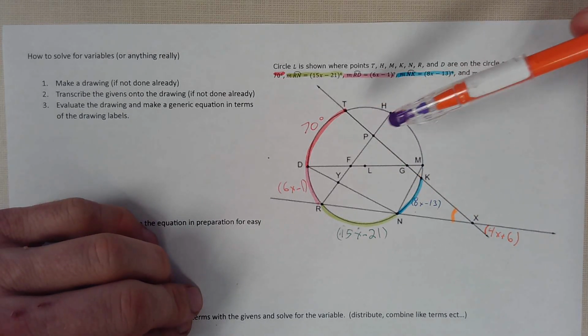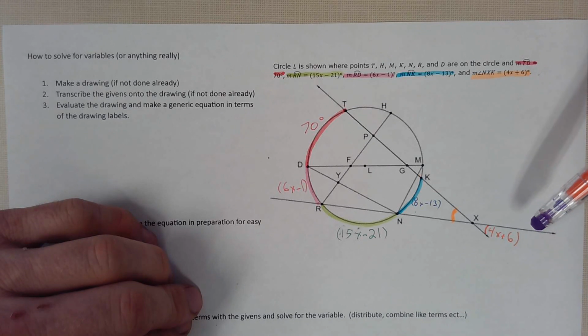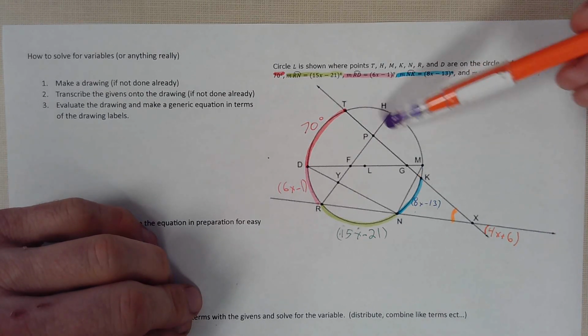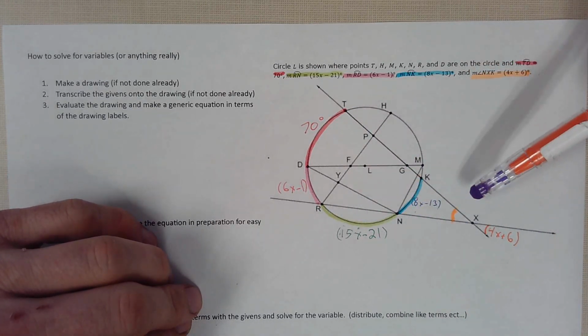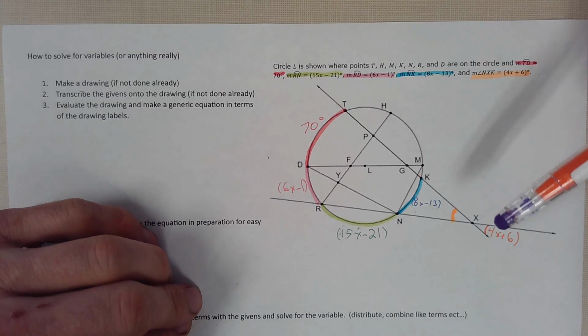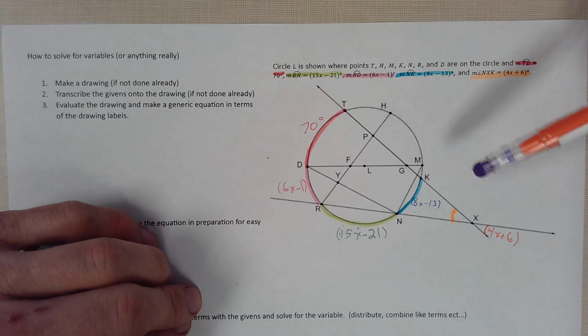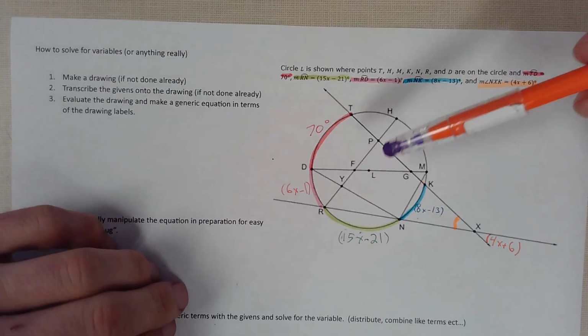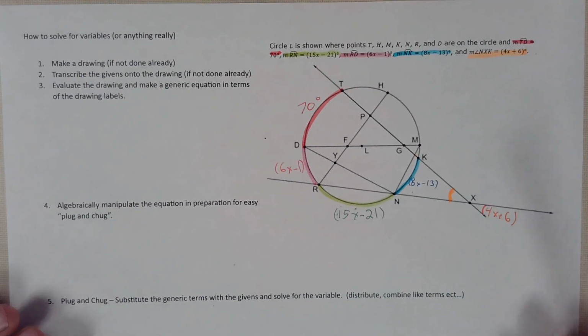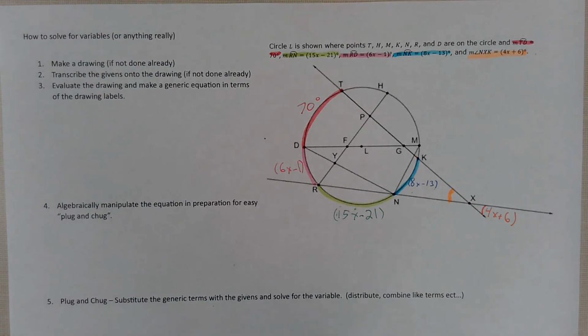Sometimes you don't have the information you need yet. Sometimes you've got to figure out other things to find the information you need. In this scenario, I've filled in all the blanks to build my equation. So it says evaluate the drawing and make a generic equation in terms of the drawing labels.